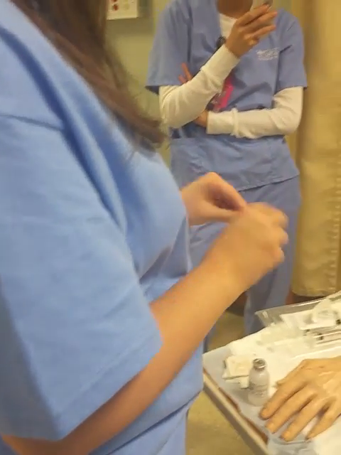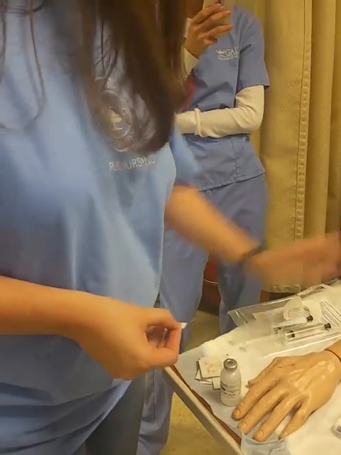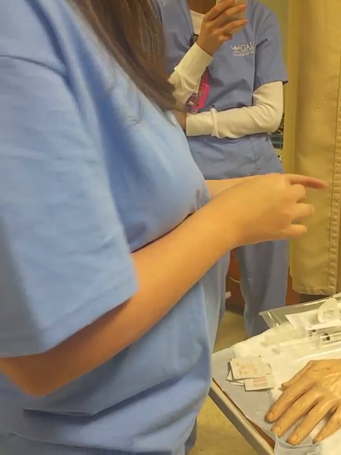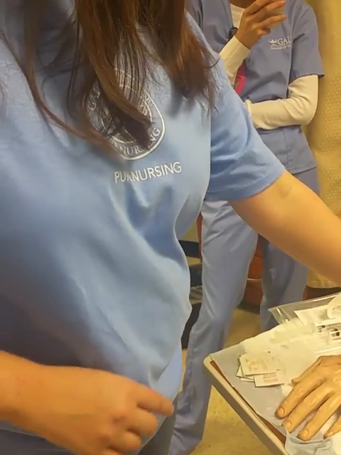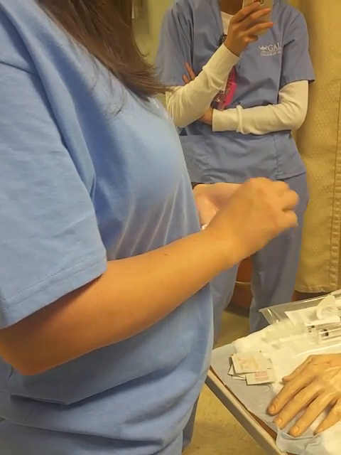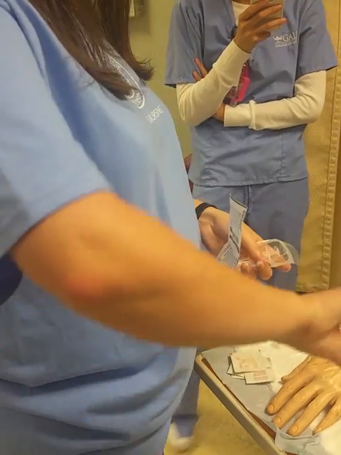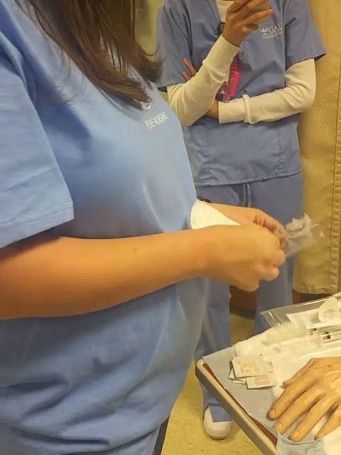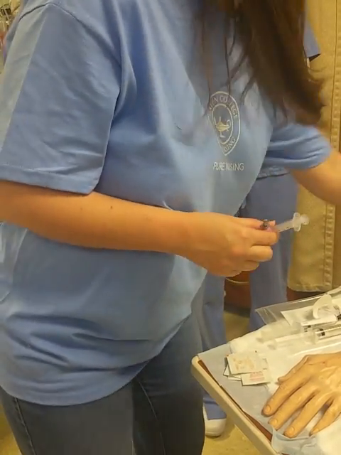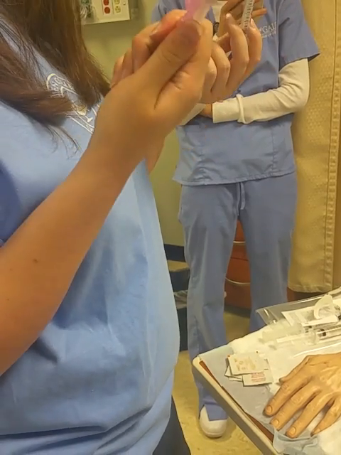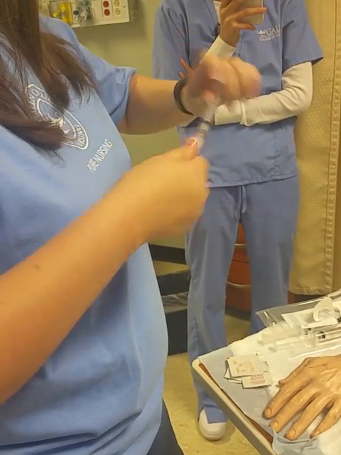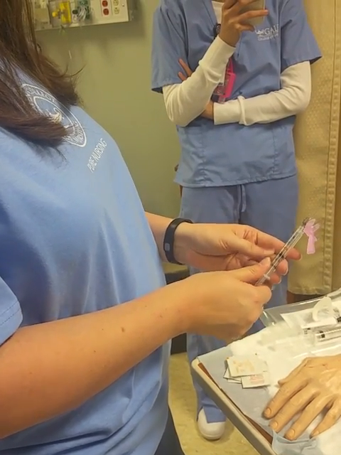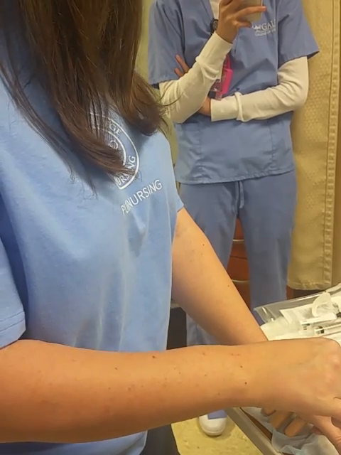So I'm going to clean the top of my vial. Let it dry. Now, sometimes you'll have a needleless connector where you just push it in and then you twist your needle onto the top of it. Most facilities have gone needleless. We have not. So we're going to have syringe and needle. I'm just going to draw up the air with this big old needle. 2 mLs of air.